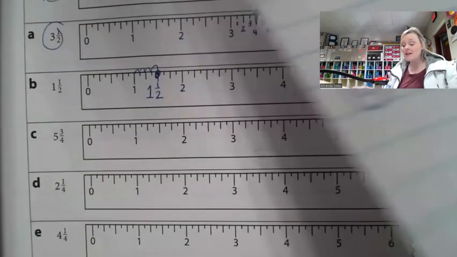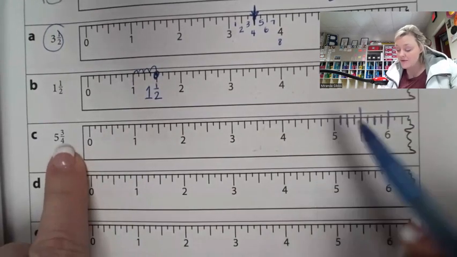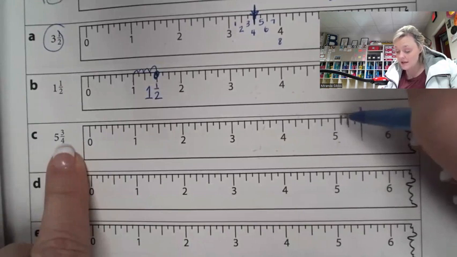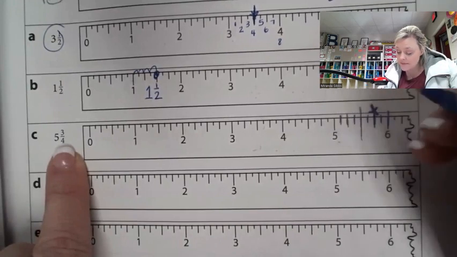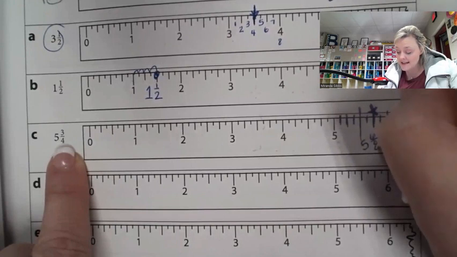So I'm going to go back to my number line here. I'm going to find that 5, and then the 3/4 would be 6/8. So 1, 2, 3, 4, 5, 6. So here it is. I'm going to put a star, and I'm going to write 5 6/8.